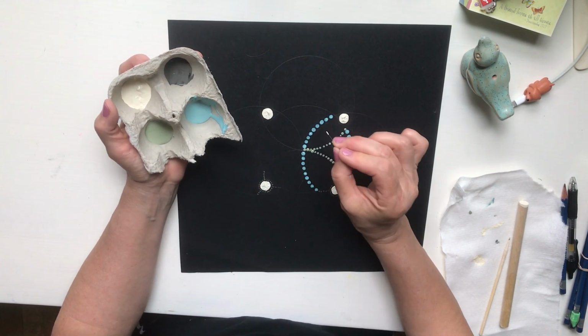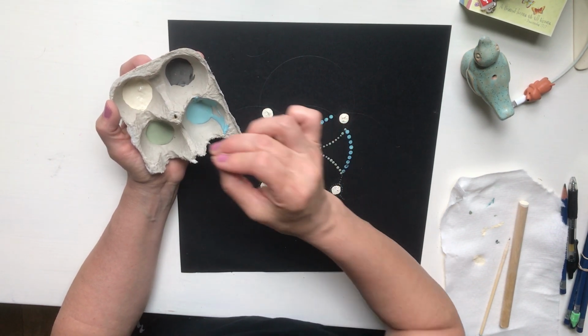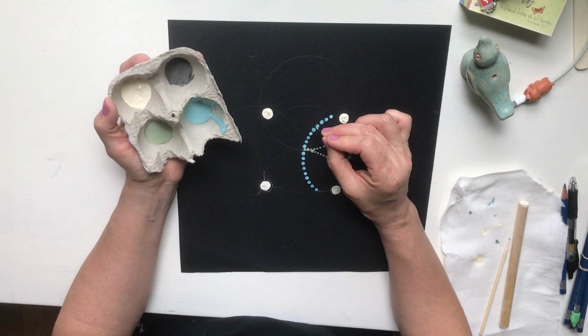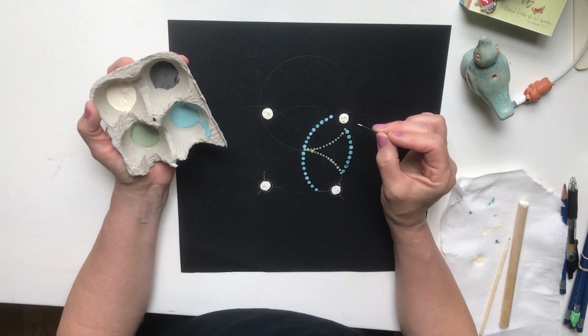And with this, you guys, I want you to fill it. I don't want you to have an overabundance of colors. Like, I've got 4 colors that I'm using. I probably wouldn't do more than 5 colors.